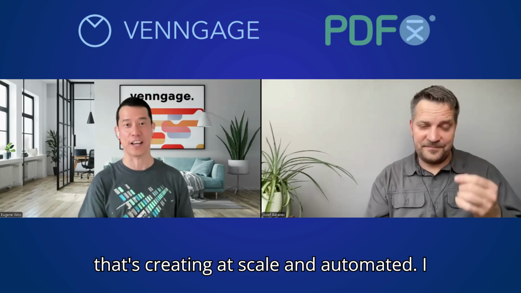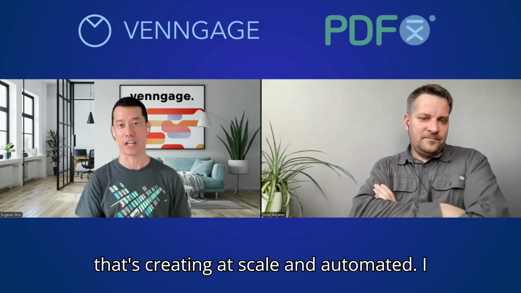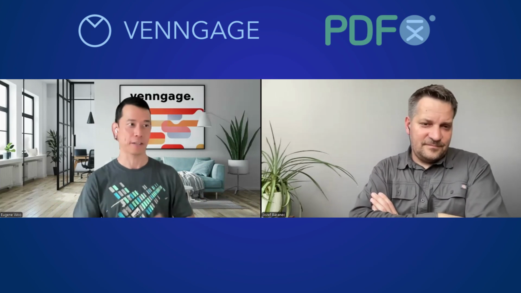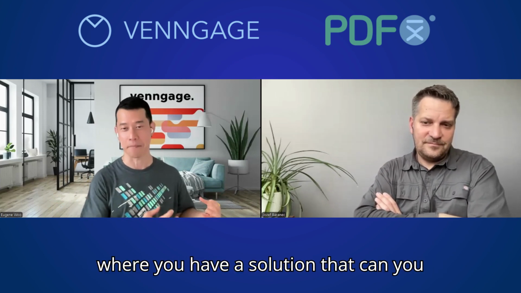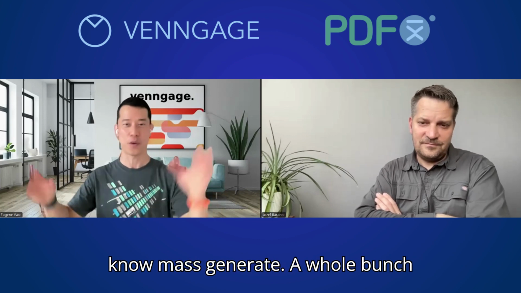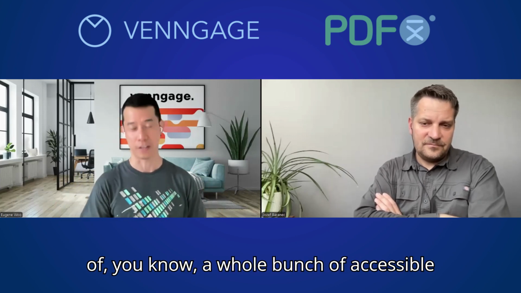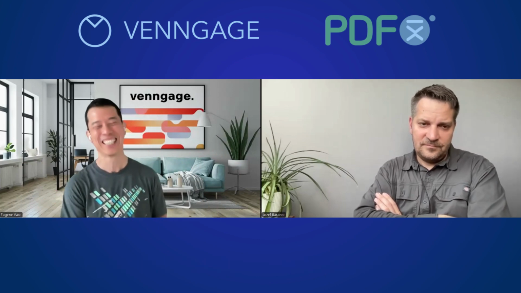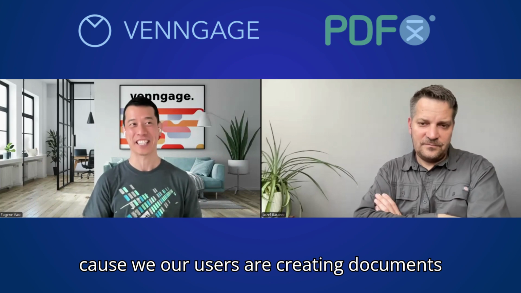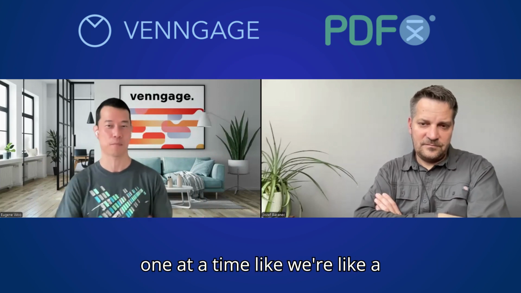For something that creates at scale and is automated, they would need something like PDFix, a solution that can mass generate a whole bunch of accessible PDFs. But that's not something we do, because our users create documents one at a time, like PowerPoint, Word or Canva.